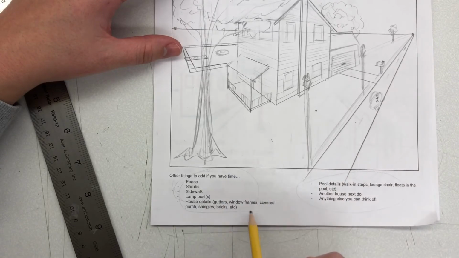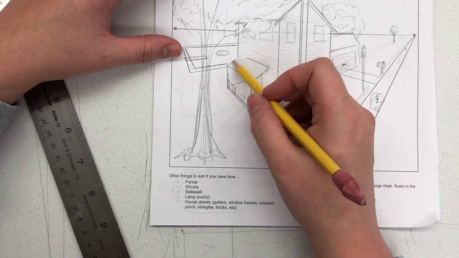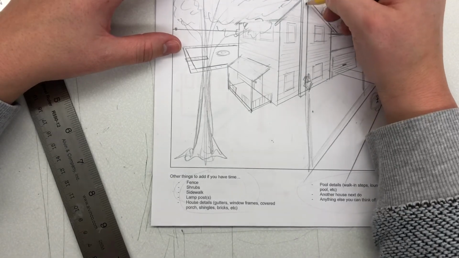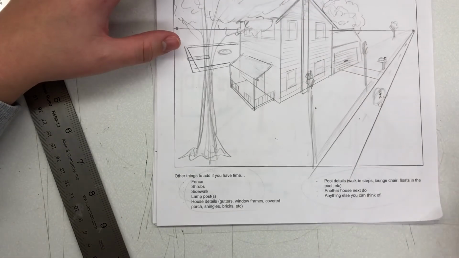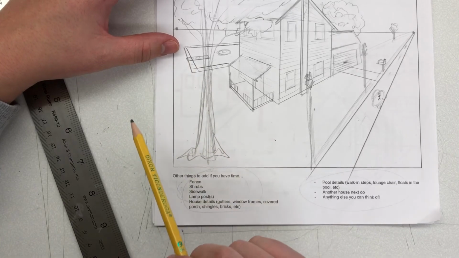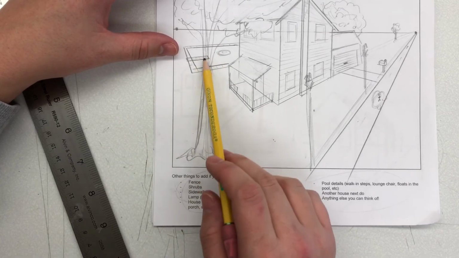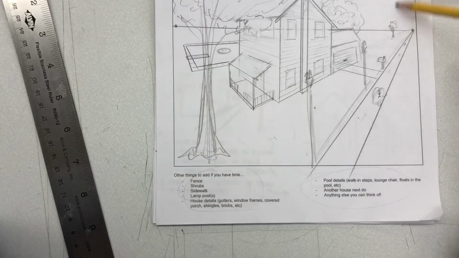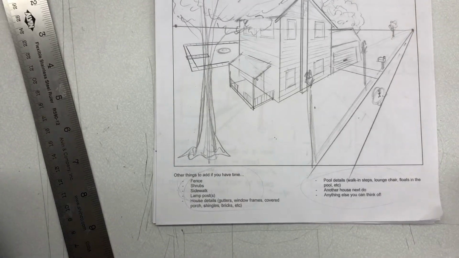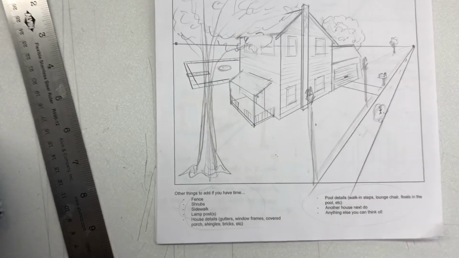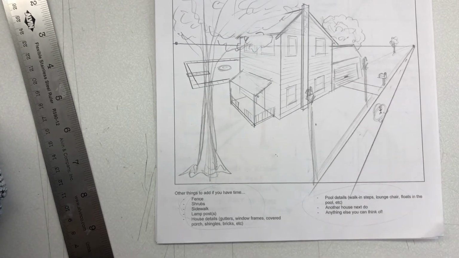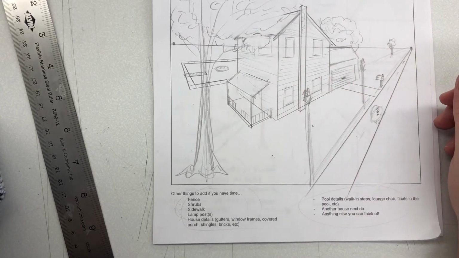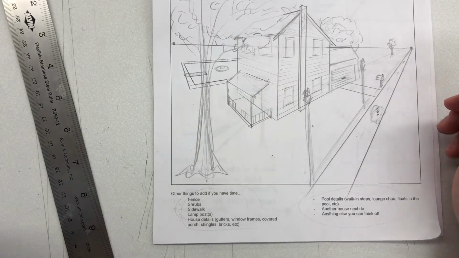Different details on the house: gutters, window frames, covering the porch like I did here, shingles, bricks. You could go back and put bricks onto the chimney. You can add some details to the pool. You can add some walk-in steps. You can add lounge chairs. Maybe if you have a neighbor, you can add another house, anything else you can think of. So it's just good practice to play around with it and try to imagine things and try to bring them to life in this way. So that is exercise 8.